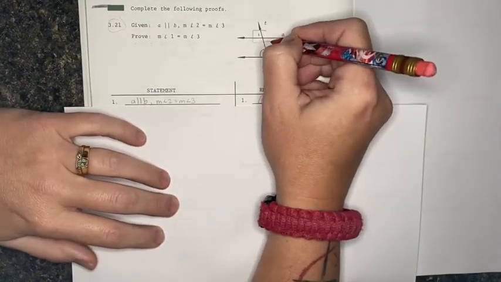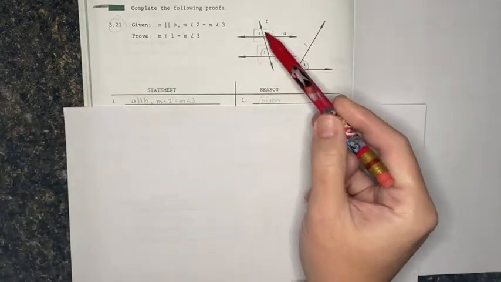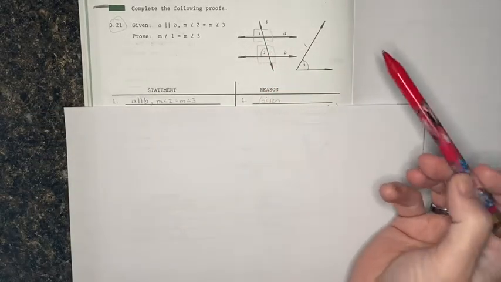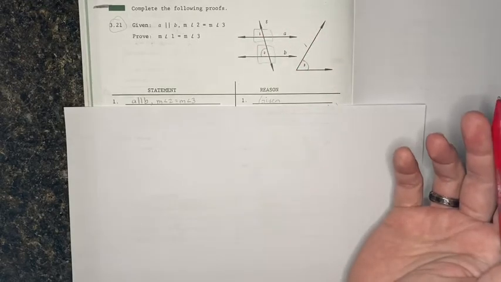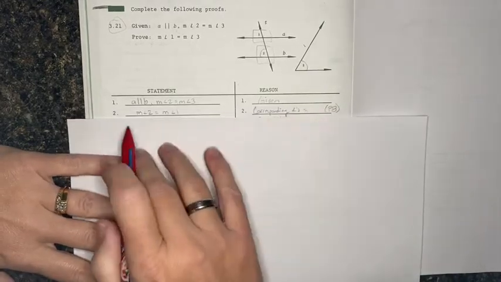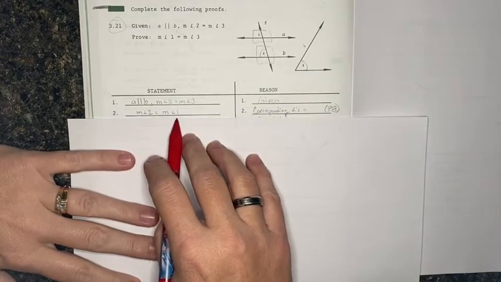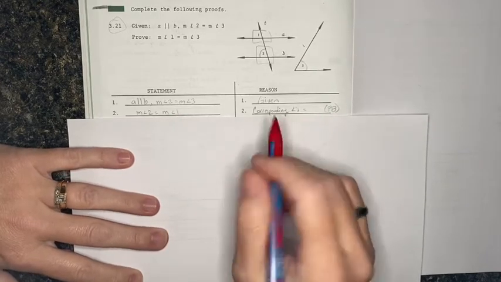But if we draw our squares, our boxes, we can see that 1 and 2 have a relationship, don't they? What kind of angle are 1 and 2? What is their relationship? Yes, they are corresponding angles. The measure of angle 2 is equal to the measure of angle 1 because corresponding angles are equal.